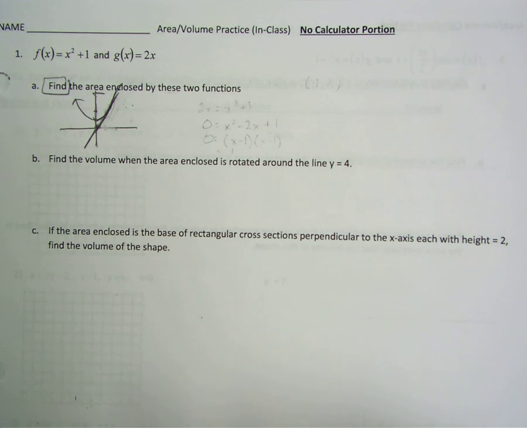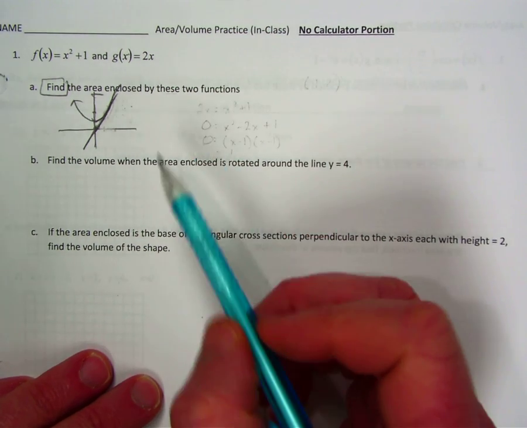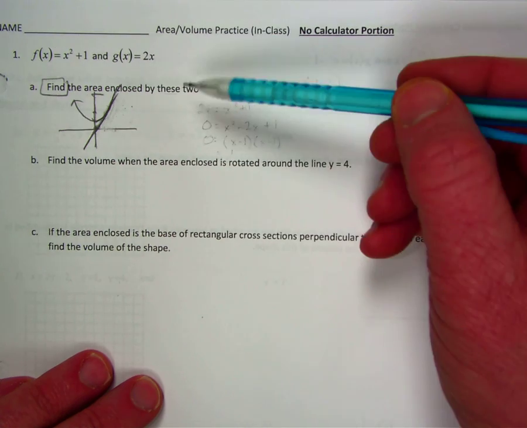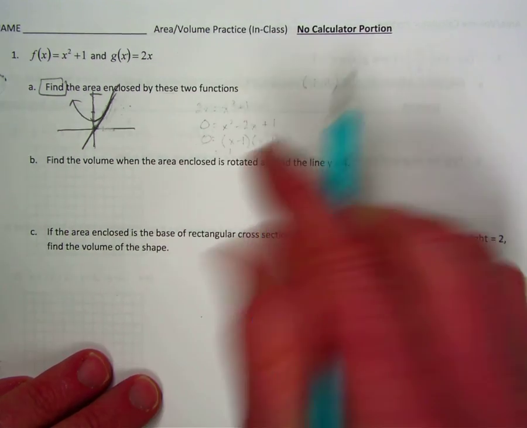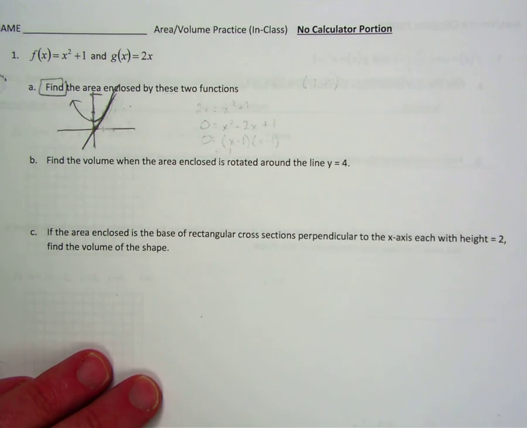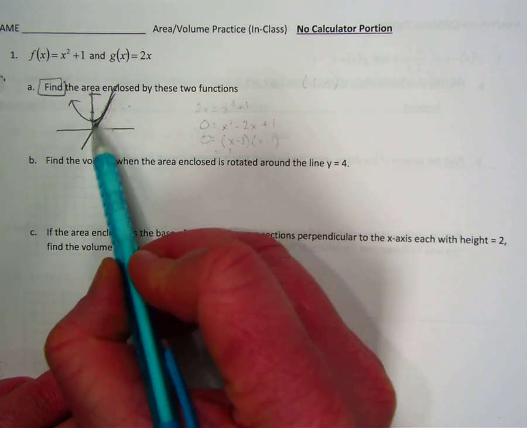Going to go over the answers and how to work out some of these problems that we did in class. So this is kind of an AP style. We have an area, and then we progress to volume, kind of using the same functions. And you notice this is no calculator, so all these integrals should be without your calculator. So just to save a little time on here, I sketched a graph.